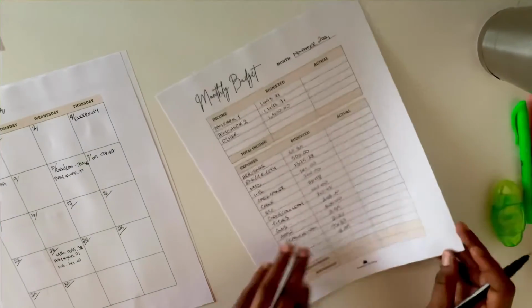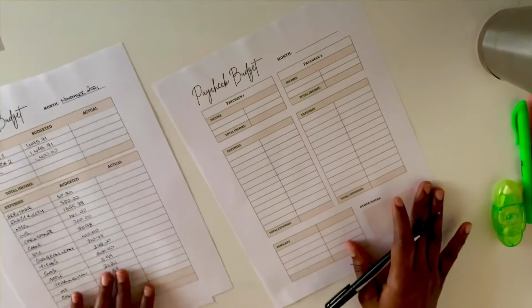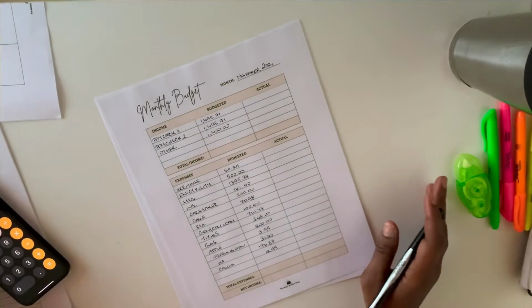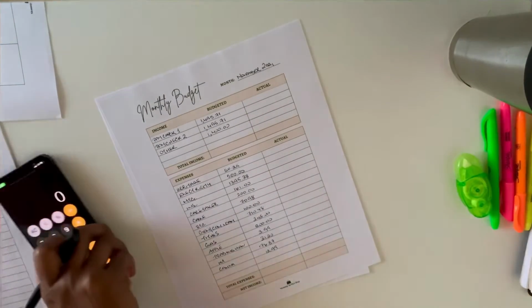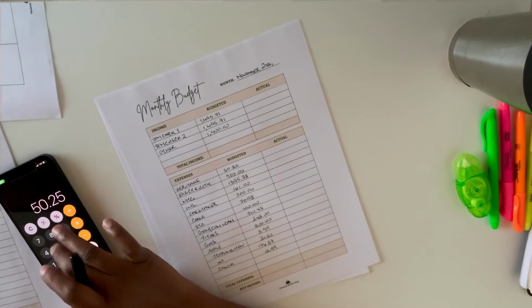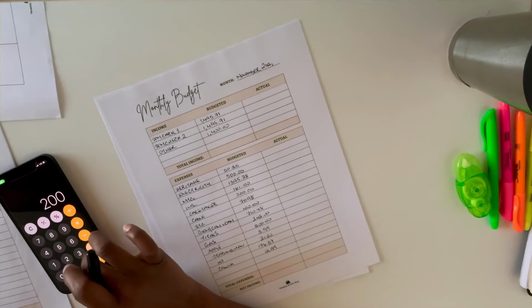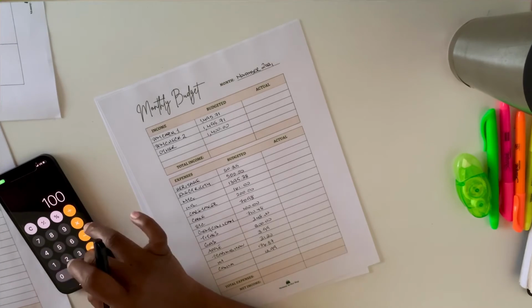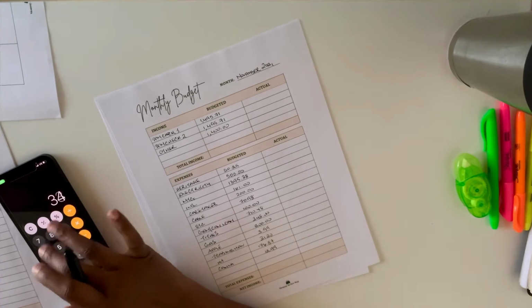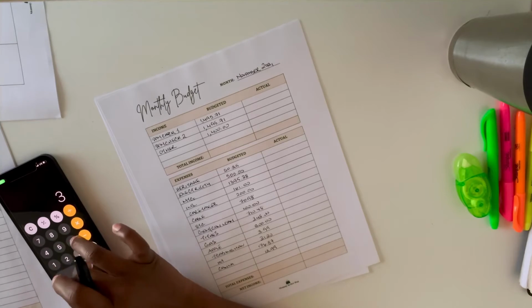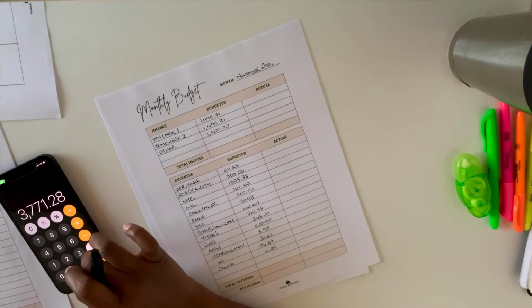I just went through the dashboard and I took everything from there and I put it on here. And then I would have gone ahead and updated the variable expenses. Once I have everything in the sheet, I am going to tally the expenses just so I can know exactly what I have budgeted for the month.